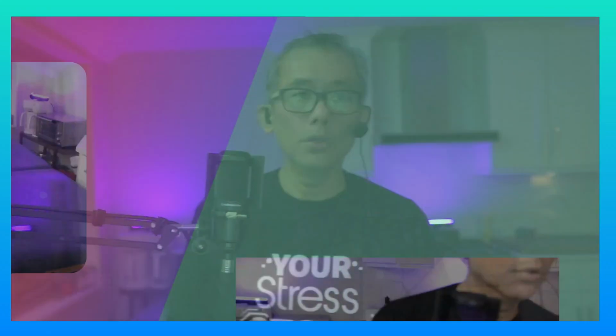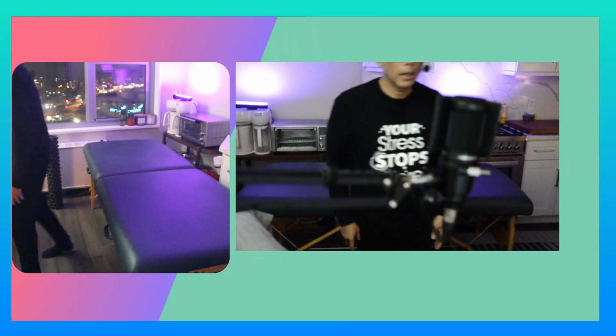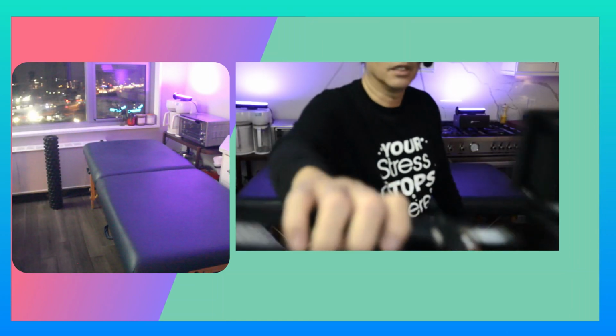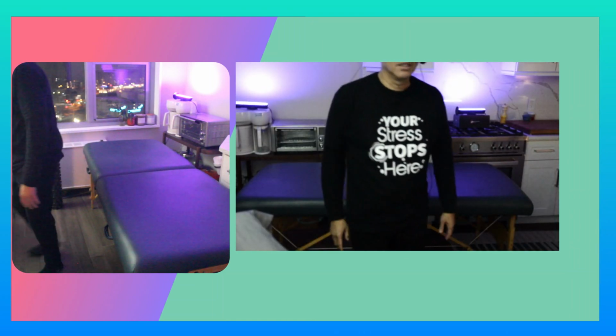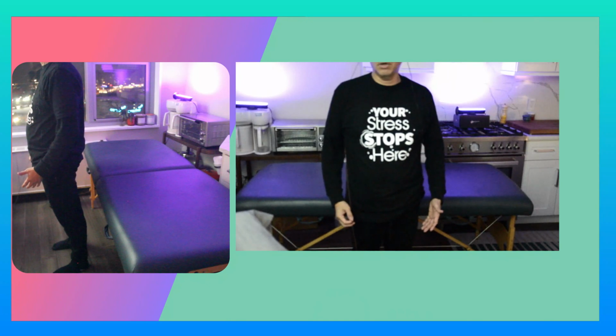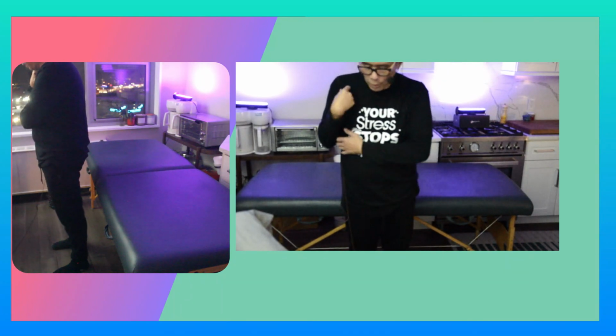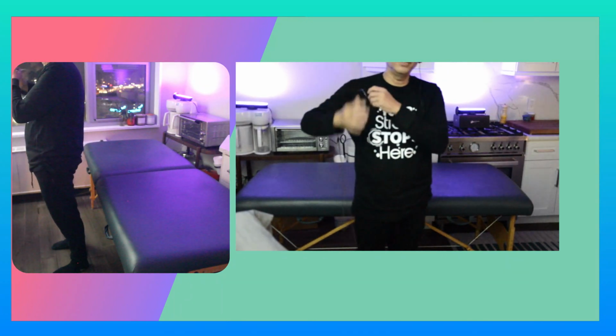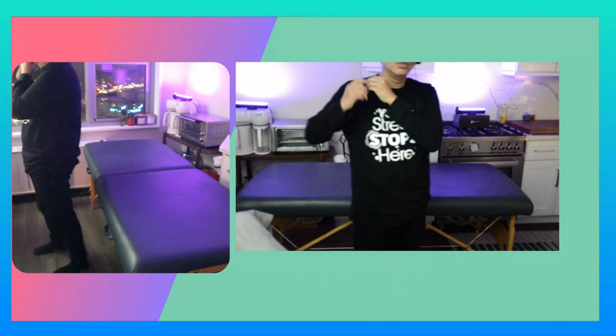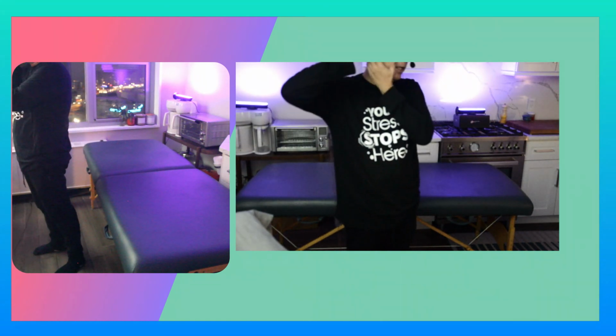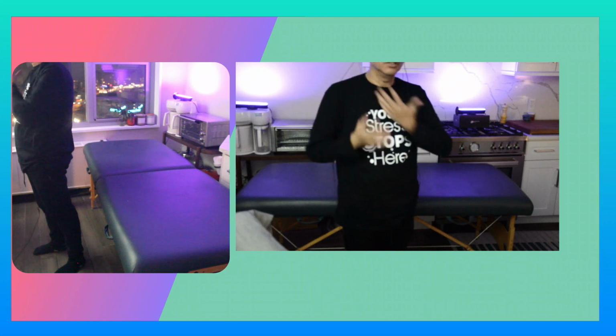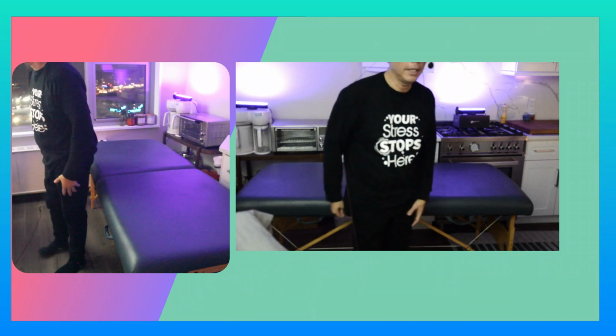Let me show you the stretch. Usually we call it a figure 4 stretch. You can do the figure 4 stretch standing up, or you can do it lying down. I'm going to show you the figure 4 stretch standing up first.